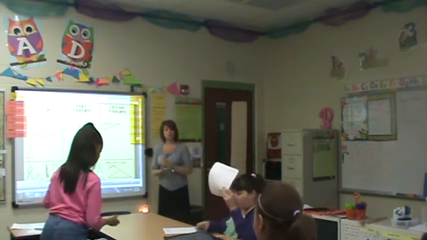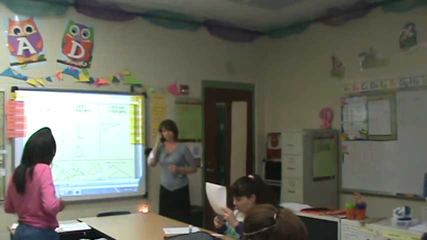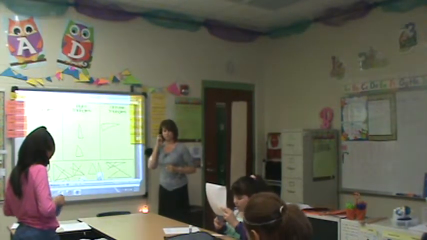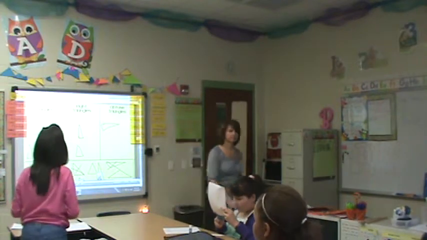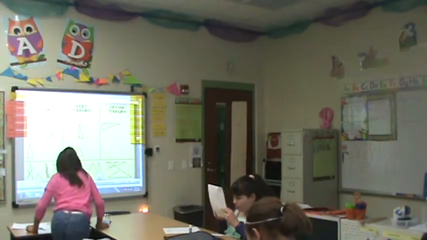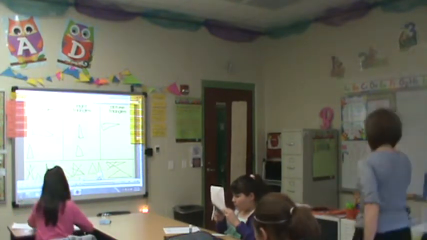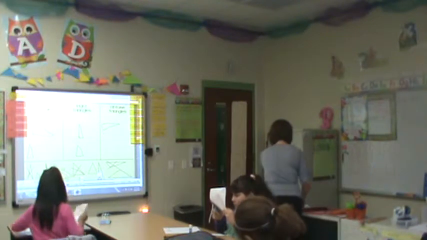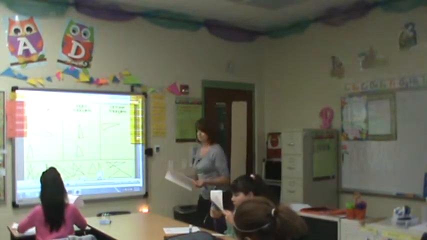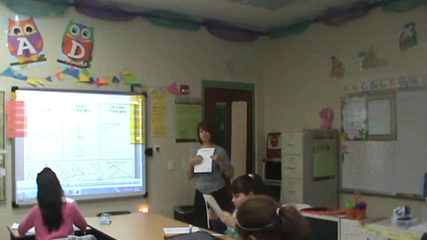Okay, I'm going to give you about 1 more minute to get those cut. Cut them quickly. Do not cut the numbers off. Cut them in squares. We want them to be in squares.